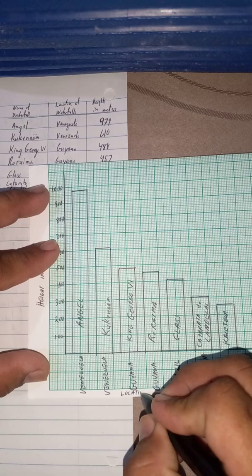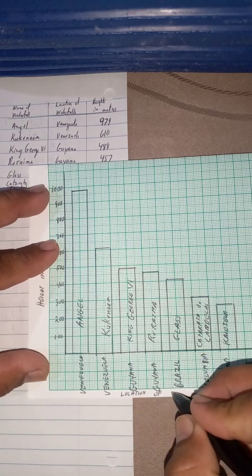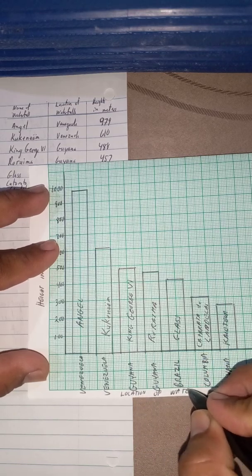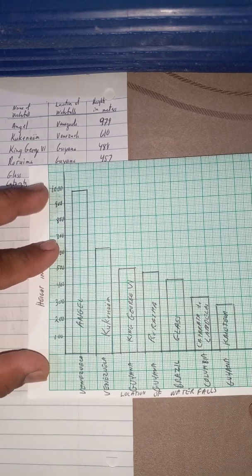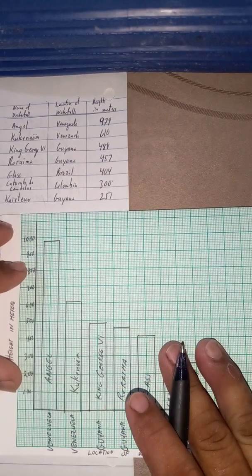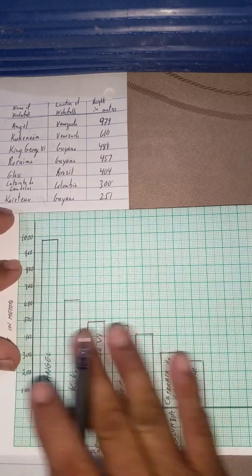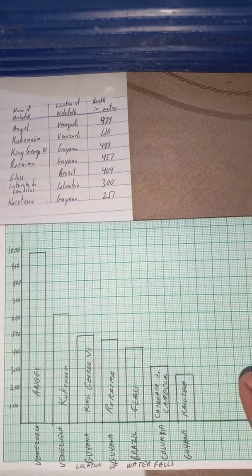So we need to give that label here. So I'm going to put here location of waterfalls. Okay, so that's our location of waterfalls. So this is our vertical bar chart, or what is known as column graph. Okay, vertical bar chart or column graph. So we have just expressed all this information here.